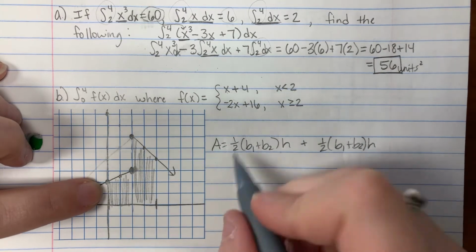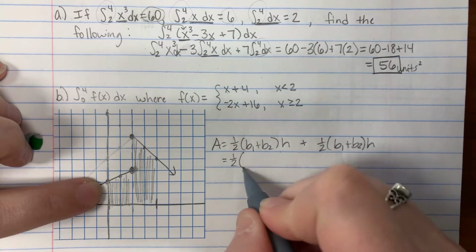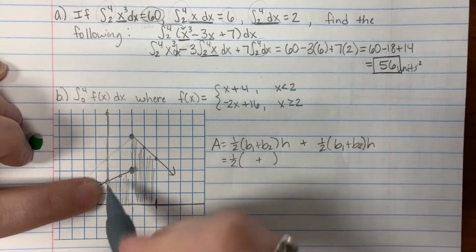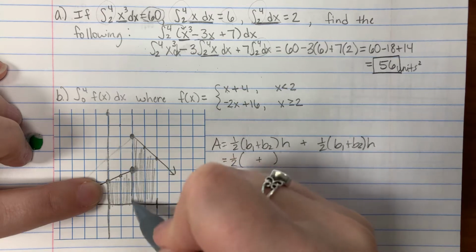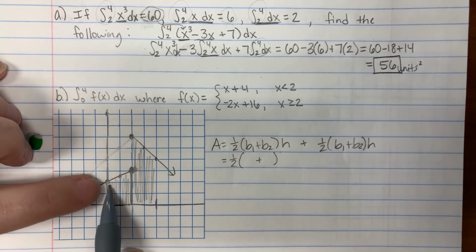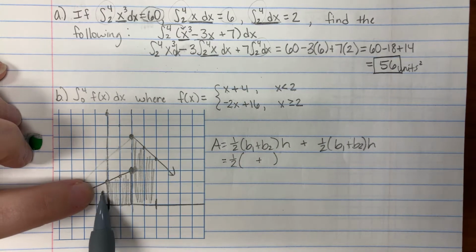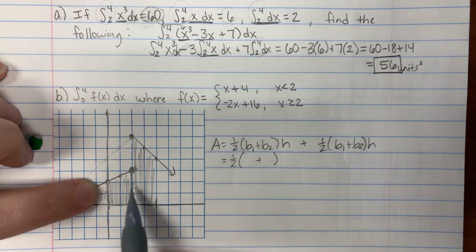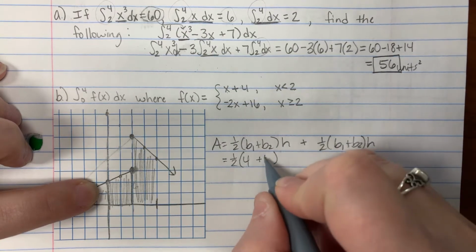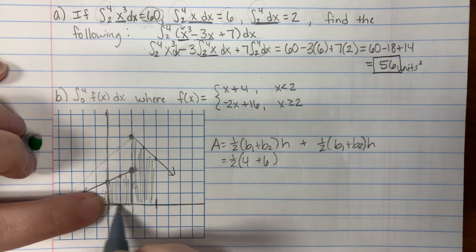So my first trapezoid, 1/2. My base 1 and my base 2 are here and here. This time, remember I counted by 2s. So this one is 4, this one is 6. 4 plus 6, and then this is as is, that was 2.